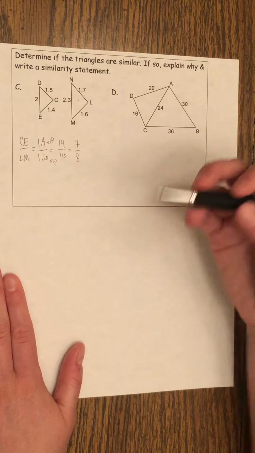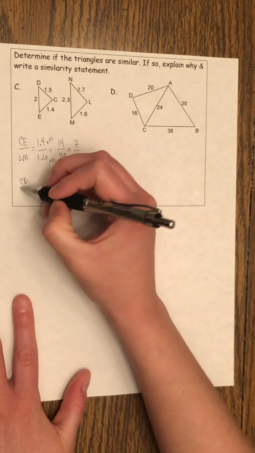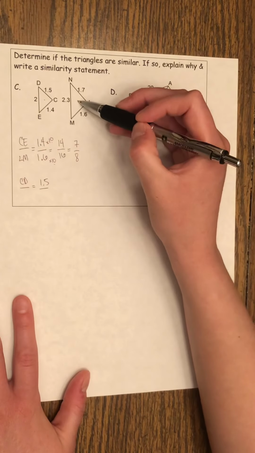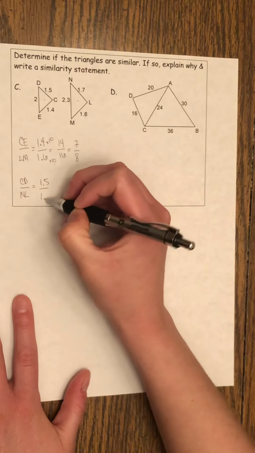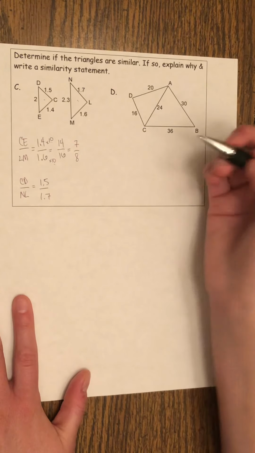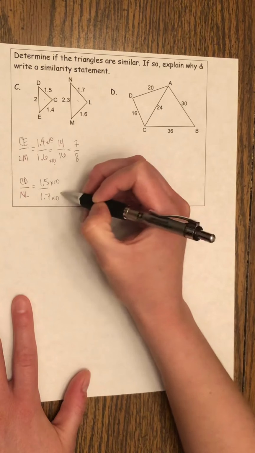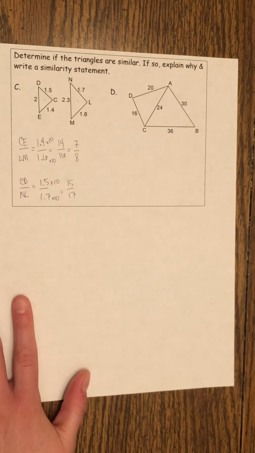Next, I'm going to move to the middle side. So the triangle on the left, the middle side is CD, has a length of 1.5. The triangle on the right, the middle length side, is NL, which has a length of 1.7. Again, I have decimals within the fractions, so to clear those decimals, I'm going to multiply top and bottom by 10.